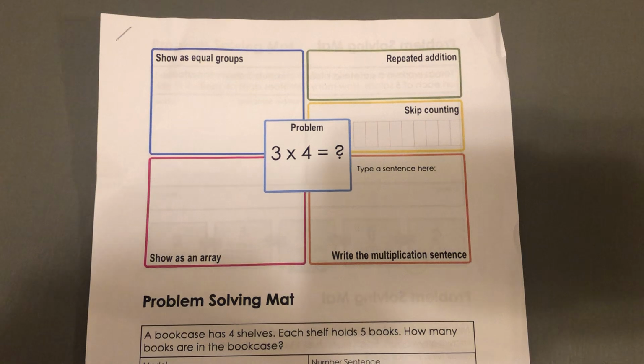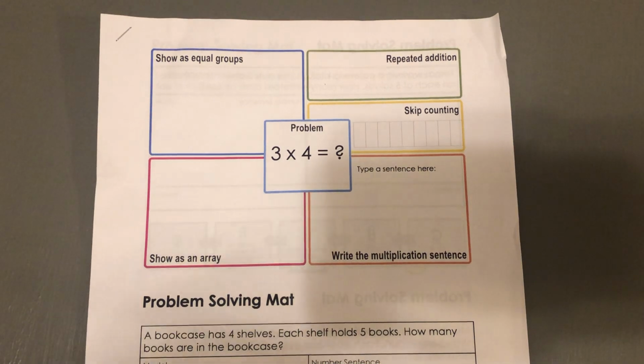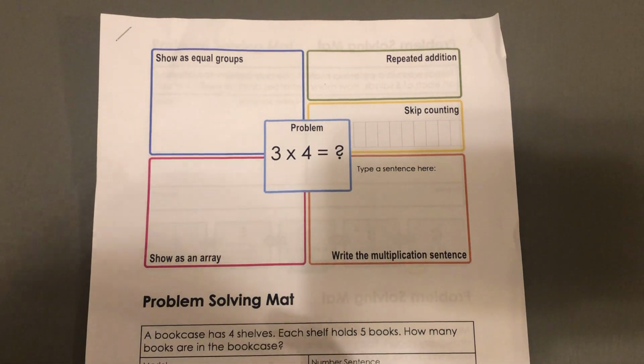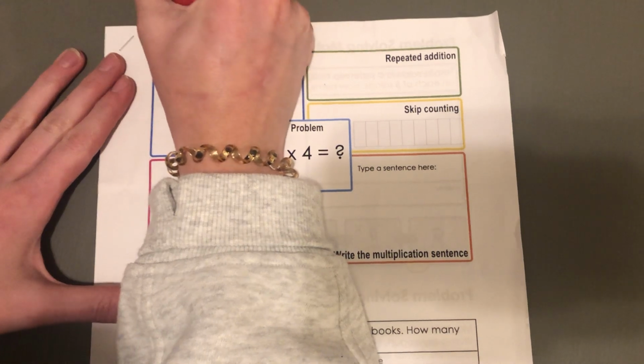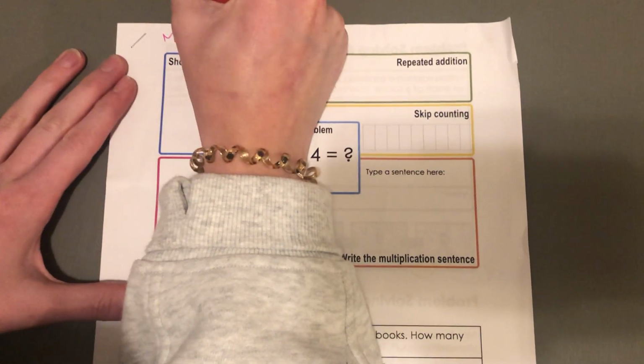So today you are going to need the packet, the Word Problem Wednesday packet, and you are also going to need a pencil. So the first thing I'm going to do today is write my name at the top of my paper. So you should do the same.